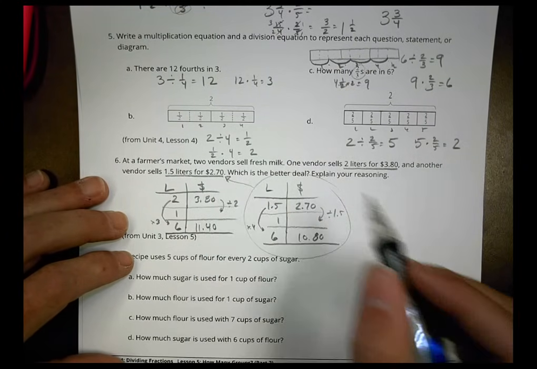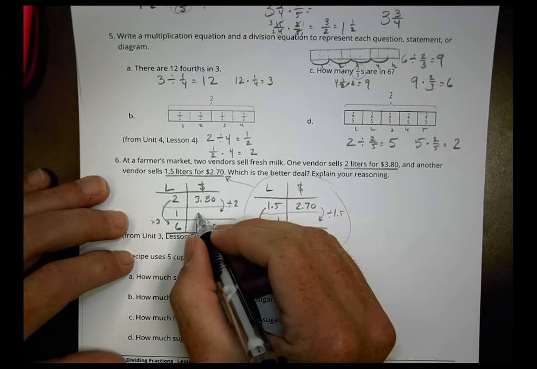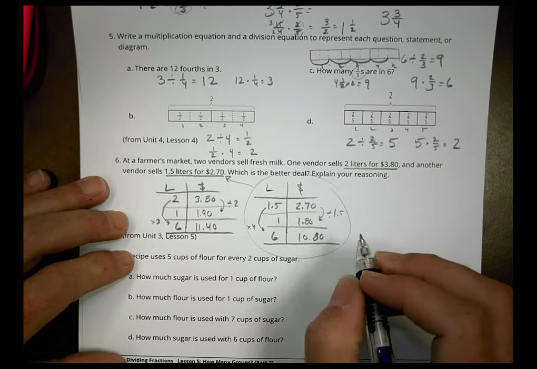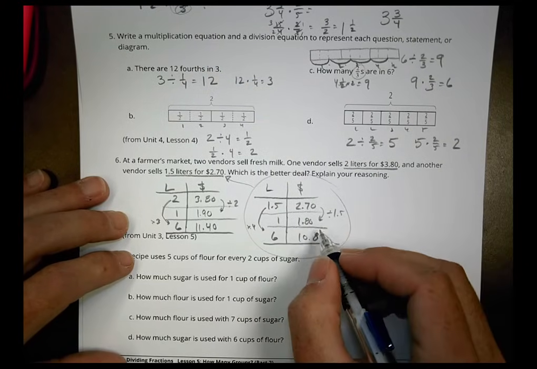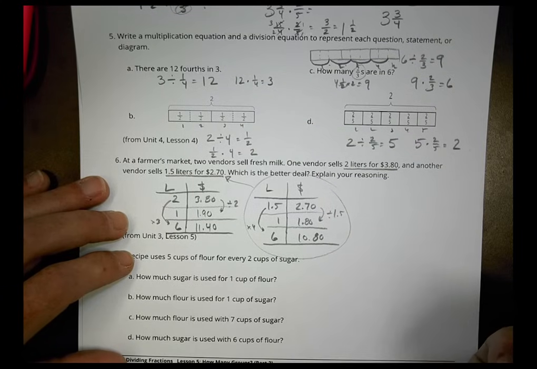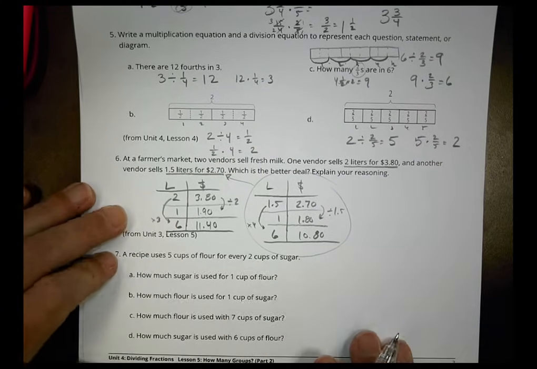for there. If you did the unit price, how much for 1 liter, you would show that this one is actually going to be $1.90, and this one here would be $1.80. So they both work. This one just involved, the way I did it, multiplication, because I like multiplication better than division most of the time, right? So I like that better. This one uses division. It doesn't matter which one you choose, they both work.